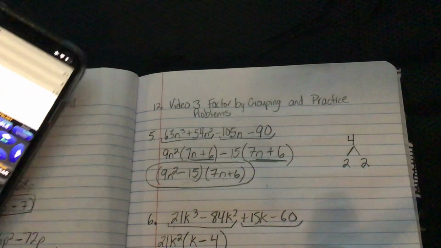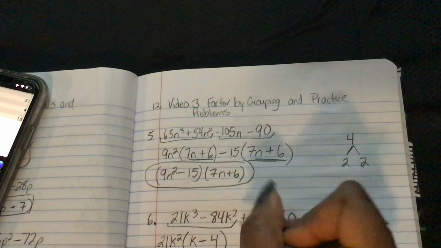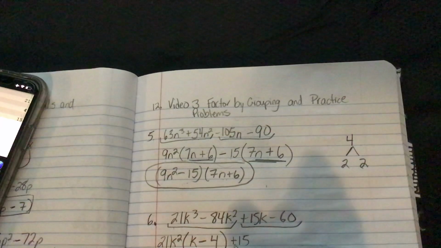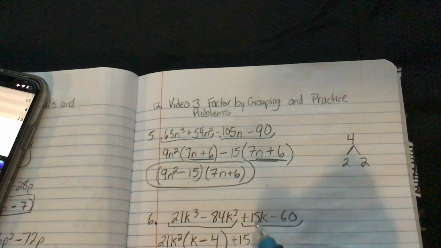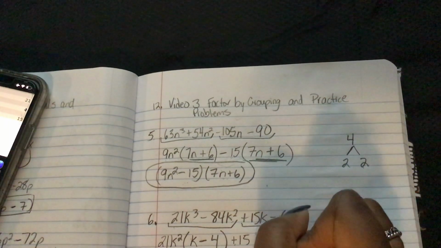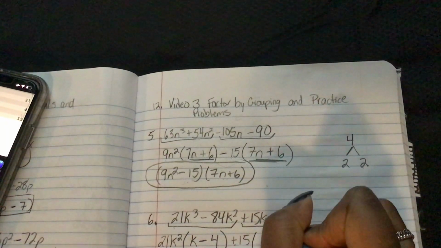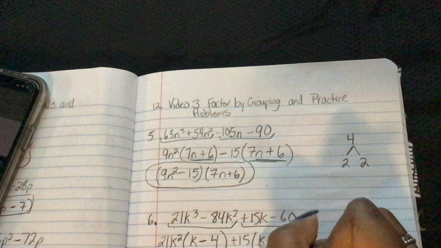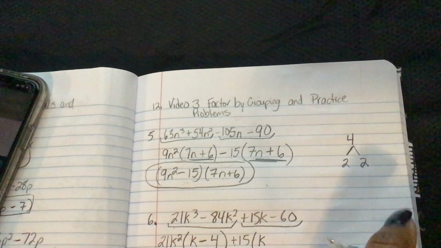That's going to give us 15. So we're going to take out a positive 15. Don't forget to put that sign here, okay? They're not both negative, so you're going to take out just the positive 15. And what you have left is going to be k, 1k, so we just put k. The automatic coefficient in front of that k is 1.